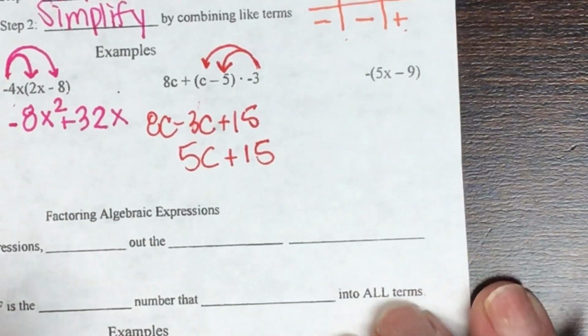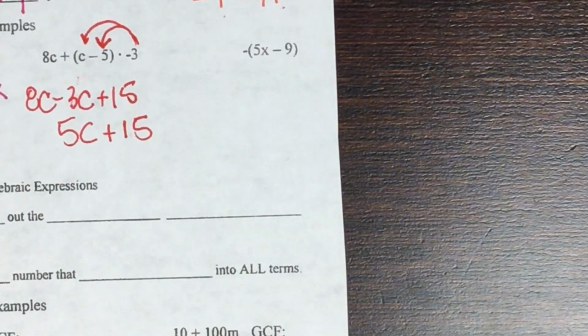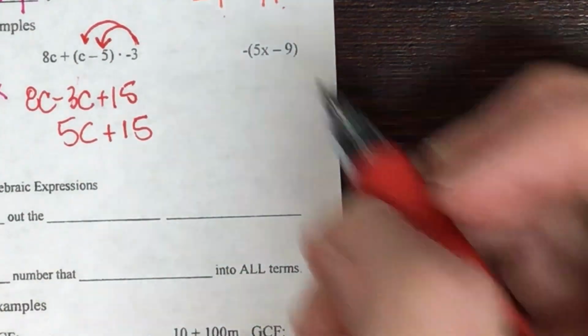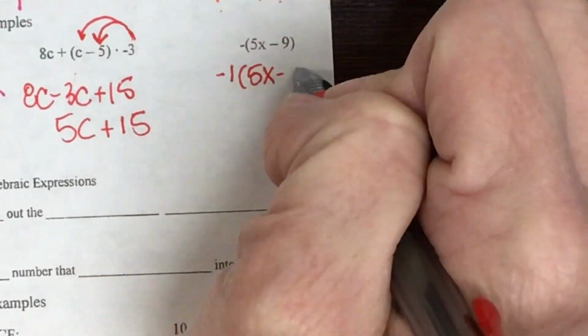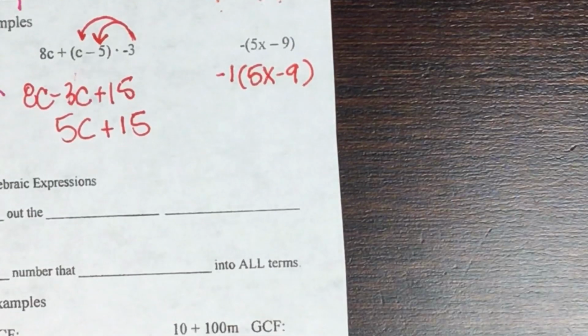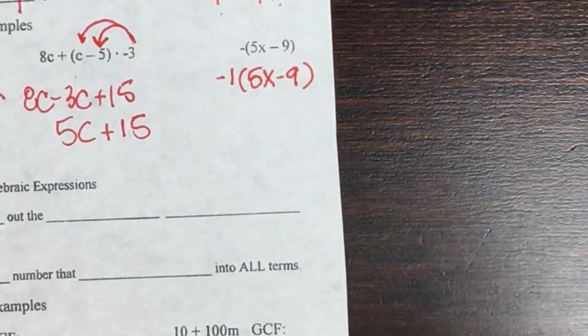All right, this one next over here. All right, we have a negative and then parentheses 5x minus 9. The easiest way to do this, I always go ahead and I put a -1 times (5x minus 9). Okay? That way you can hold that space right there and you know that you're not going to drop your sign. Okay? So let's go ahead and do this.